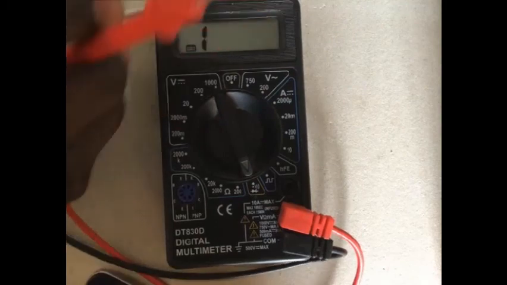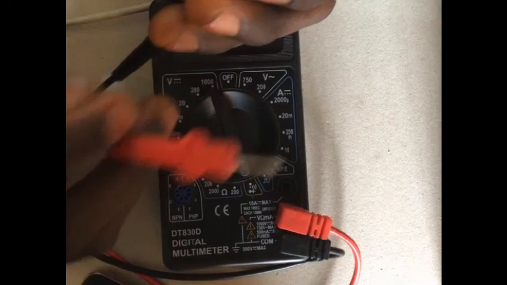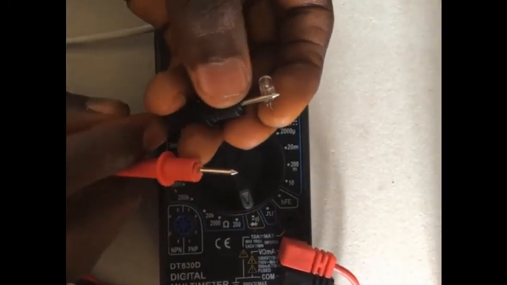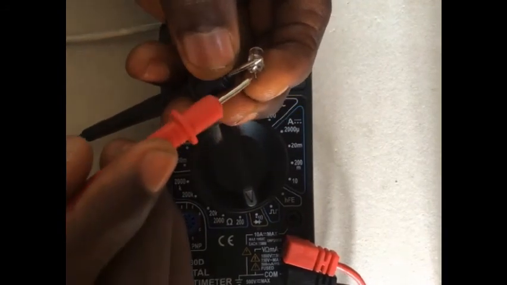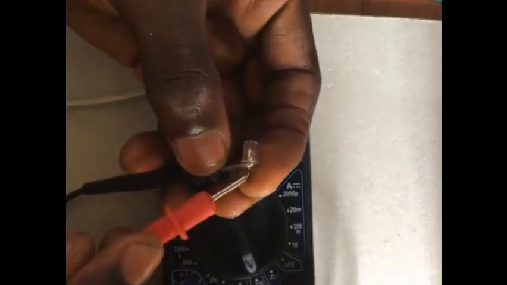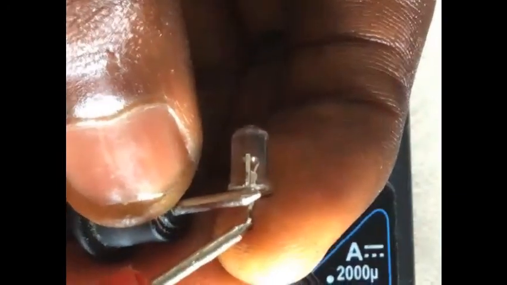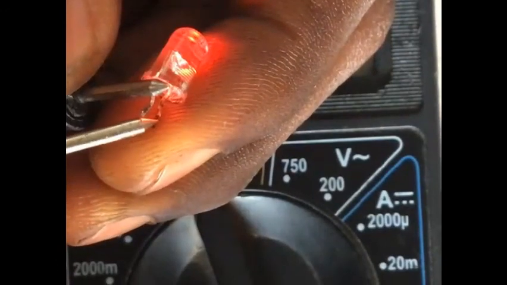Now I'm going to pick my LED. Then you place your black probe on one lead of the LED, and the other probe, the red probe, on the other lead of the LED. You can see the LED is not coming on, so we are going to try the other direction. I'm going to turn it this way. Now you can see it is coming on.